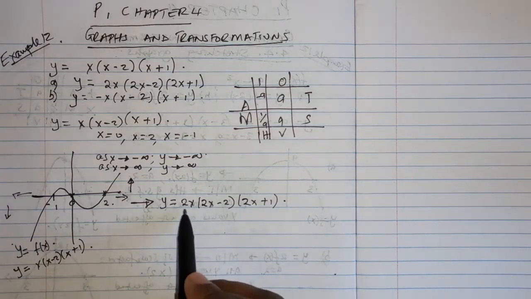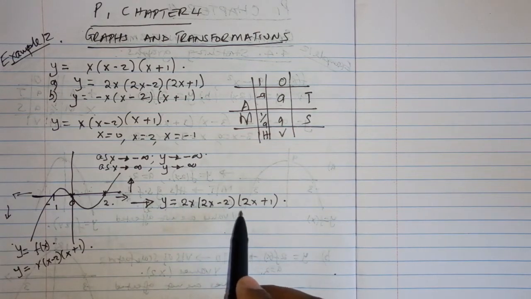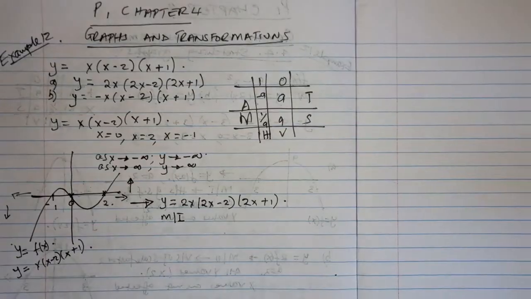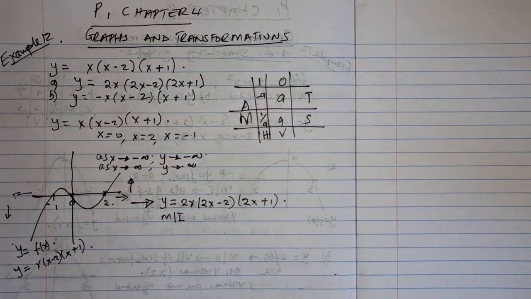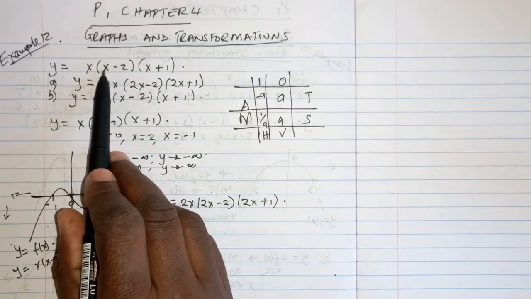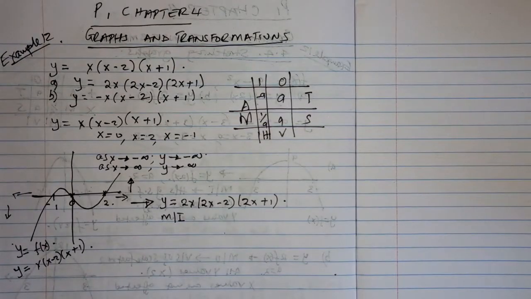Every value of x has been multiplied by 2. So this is multiplication inside. And why are we calling it multiplication inside? Because 2 multiplies this x, 2 multiplies this x, so every value of x has been multiplied by 2.